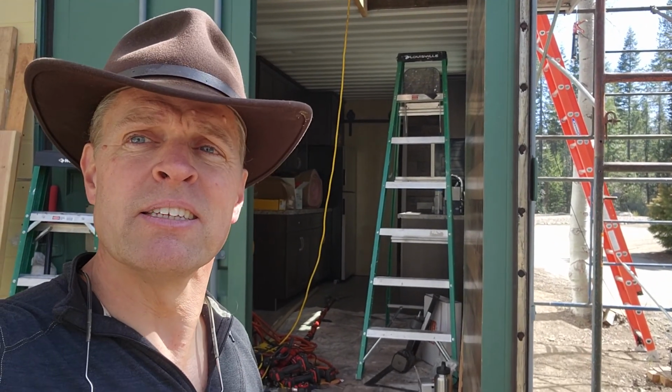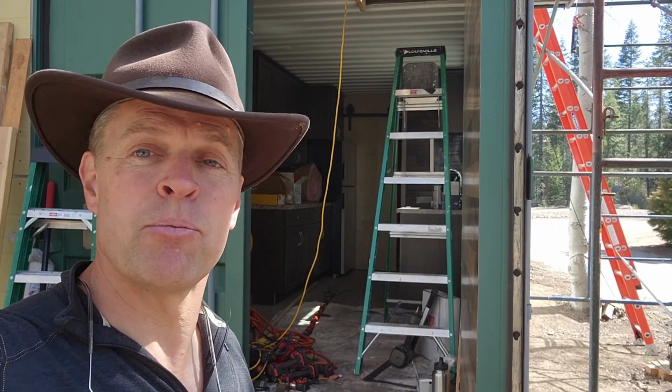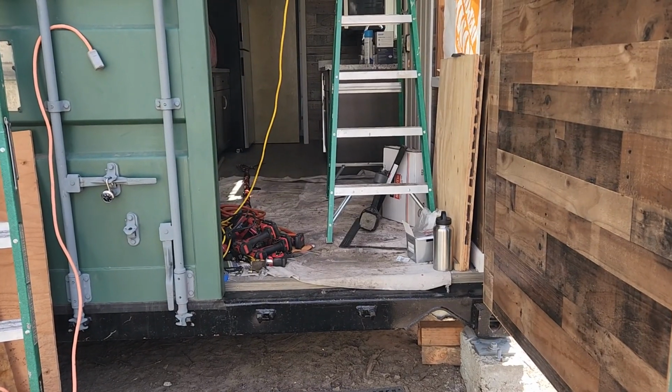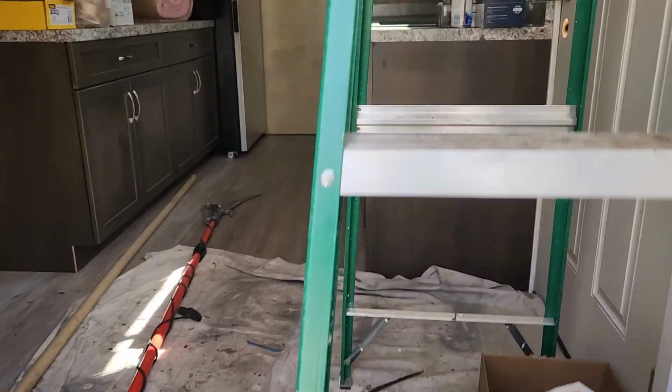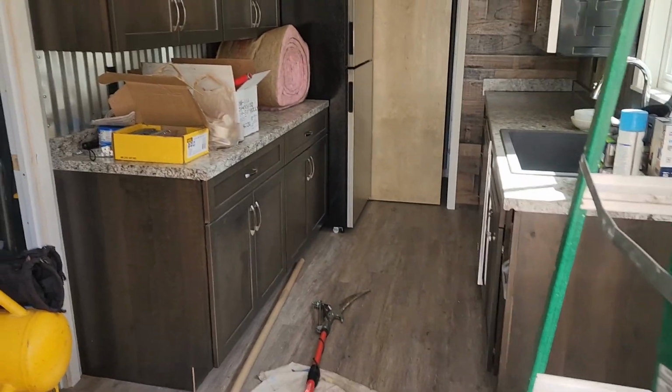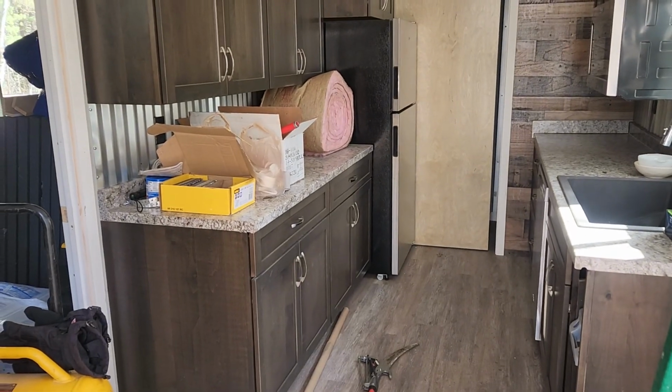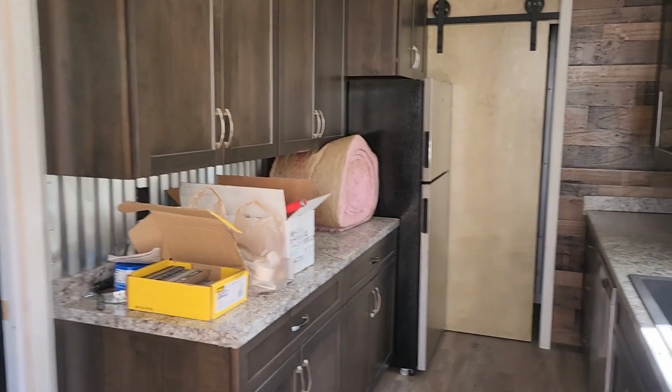So, well, let me take you inside and show you some other things and point out some of the features. So on the inside, yeah, this is going to look like a construction site. Sorry, I didn't spend a lot of time cleaning up. I am the one-man crew here of construction and filming and cleaning.